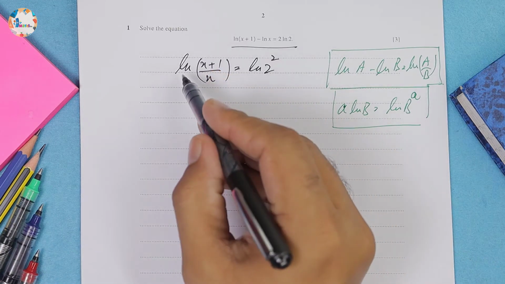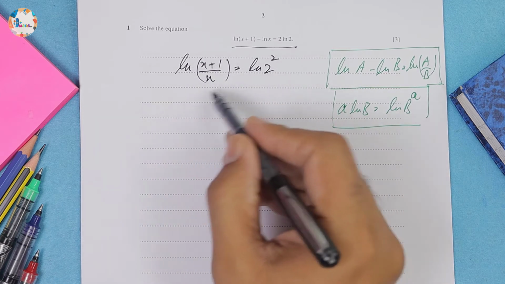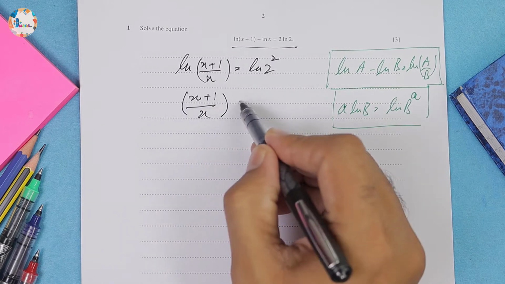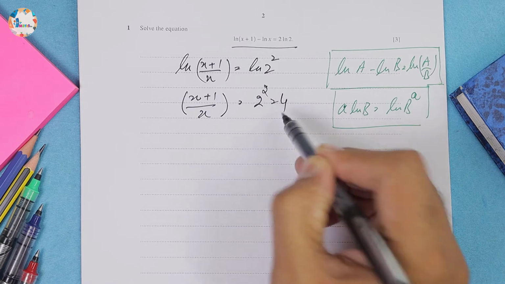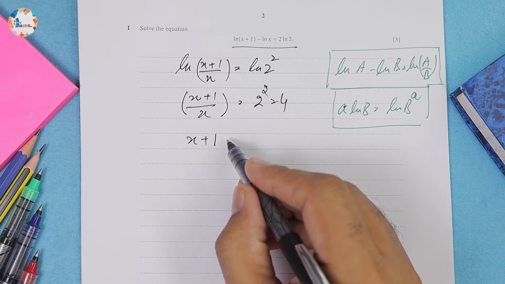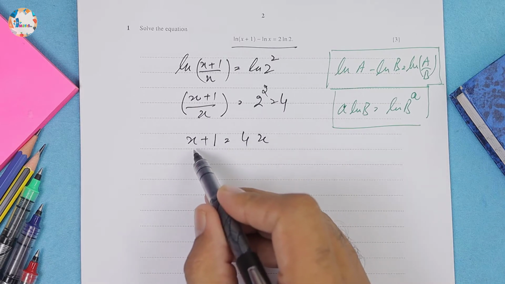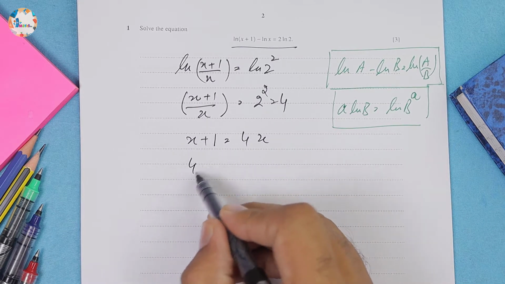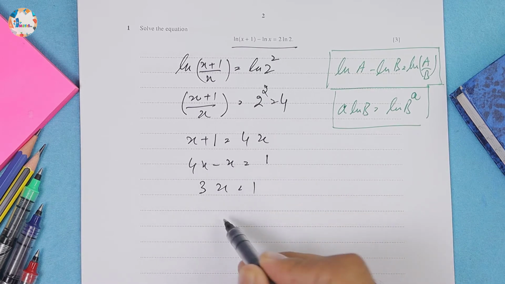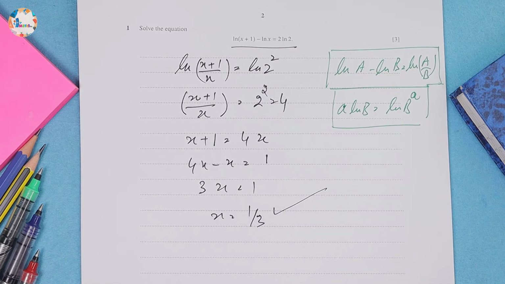After rewriting it, we can eliminate the log on both sides, or we can just leave it and write this is equal to 2 raised to 2, which is equal to 4. Now cross multiply: x plus 1 will be equal to 4x, and we can shift x to this side, so 4x minus x is equal to 1. So 3x is equal to 1, x will be equal to 1 by 3. This will be our final answer for this question.